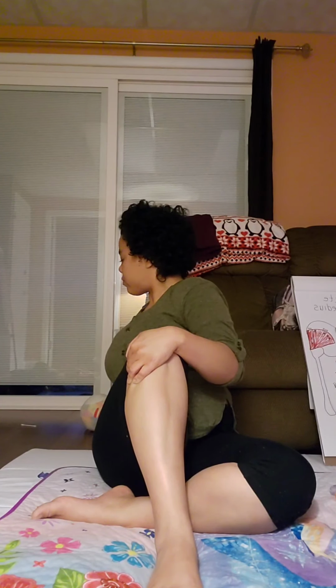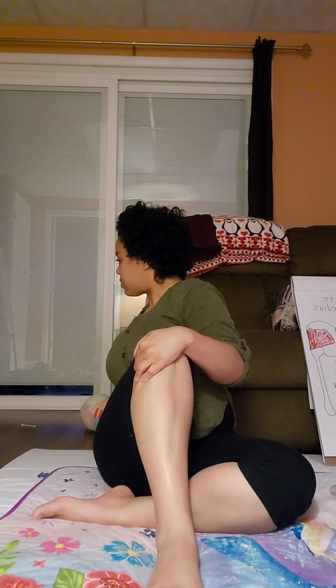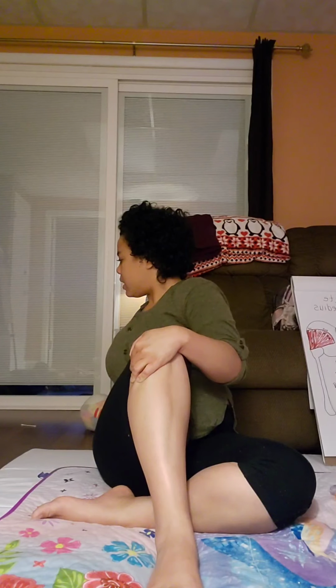We're going to hold this for 3, 2, and now I can begin to feel it just now as the layers begin to slowly let go. And 1. So remembering that sometimes it may take time, and it's okay to hold a stretch a little bit longer if you don't feel it immediately, okay?